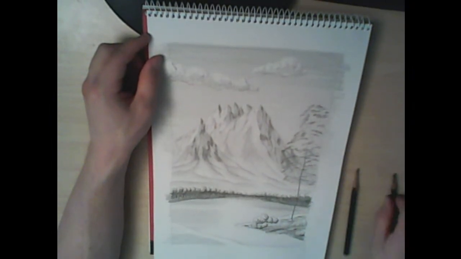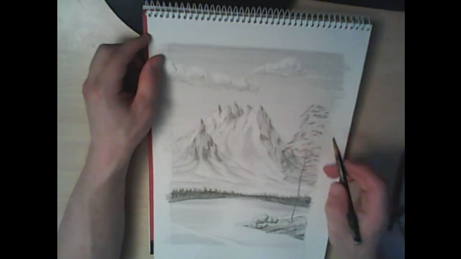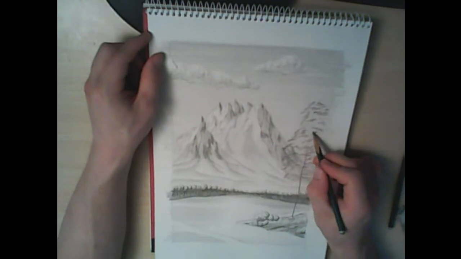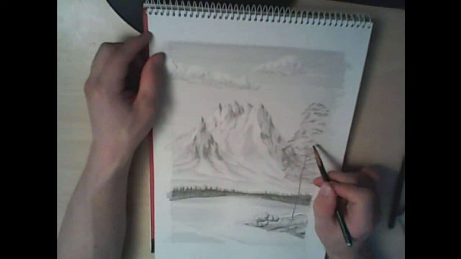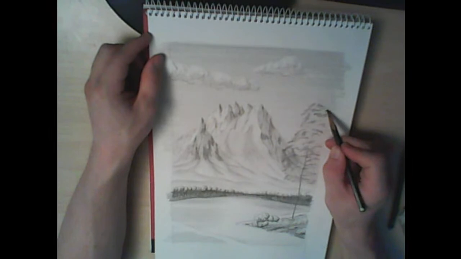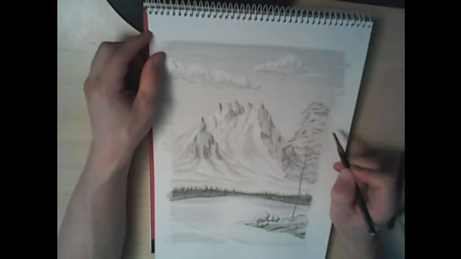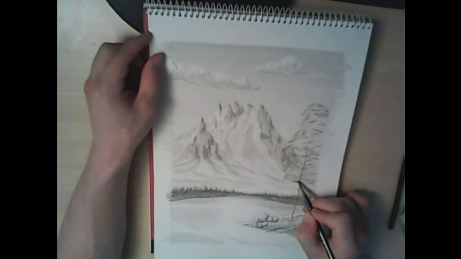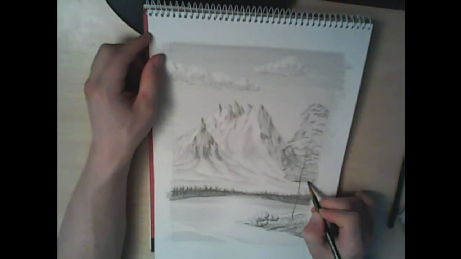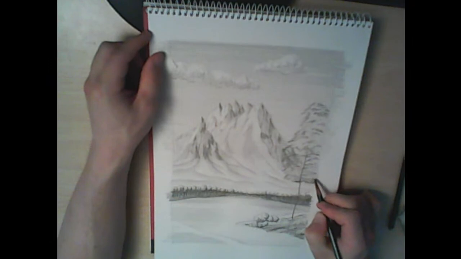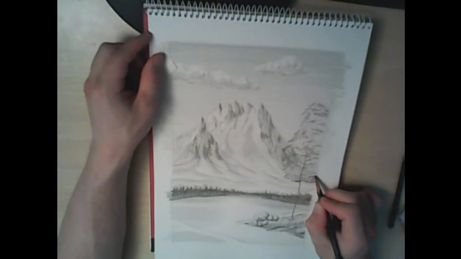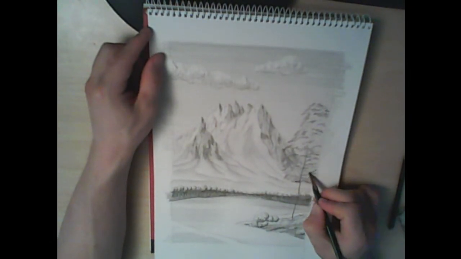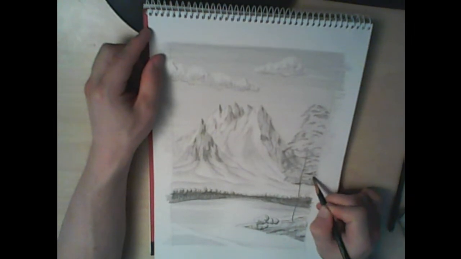And now I'll go in with the 3B pencil, indicating the shadow areas. They're going to be mostly at the bottom right. So right here. Over there.